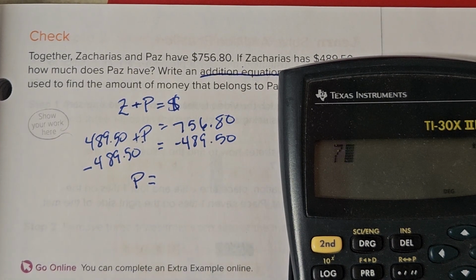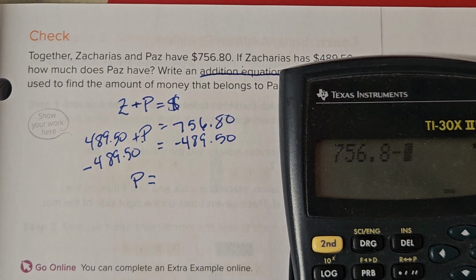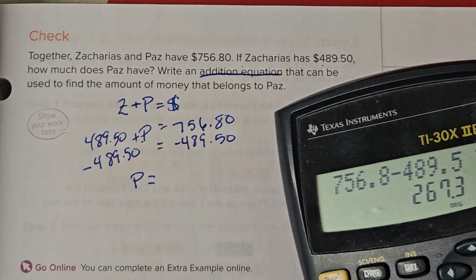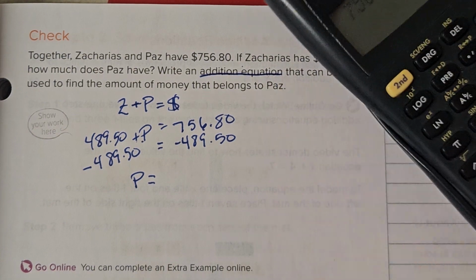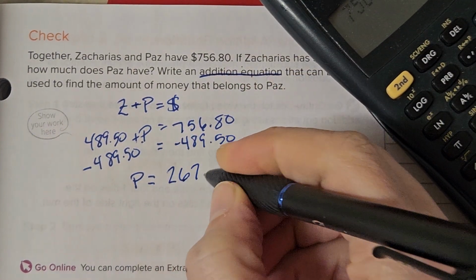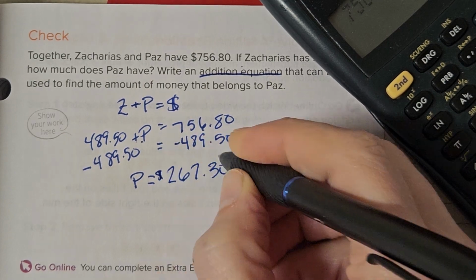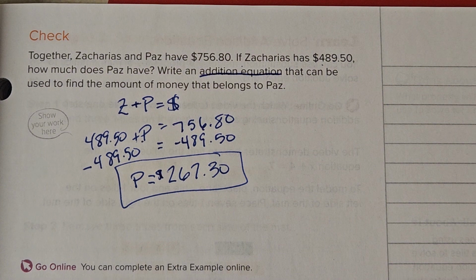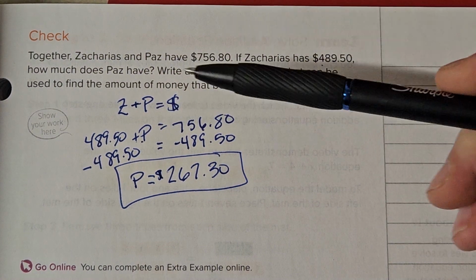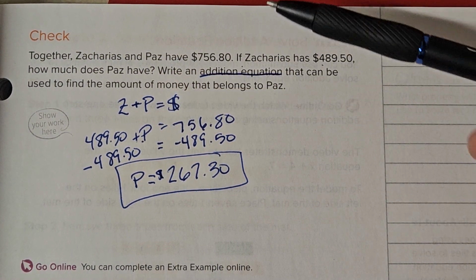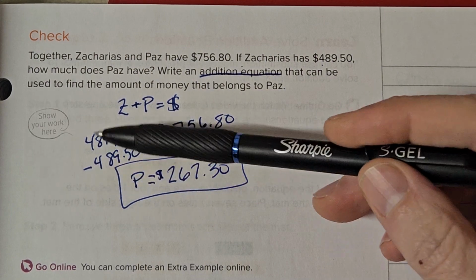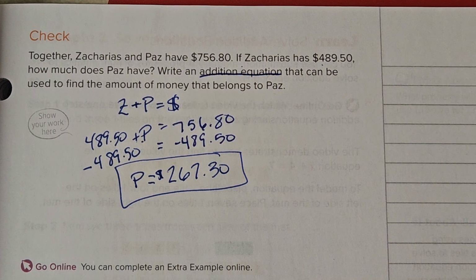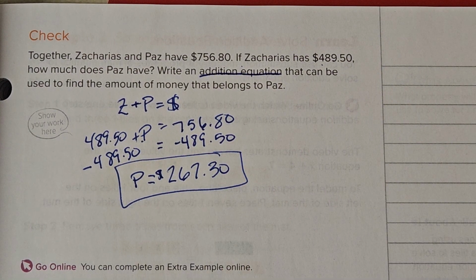Then we're going to have 756.8 minus 489.5, $267.30. $267.30. That's how much Paz contributed. Okay, so that's how you solve one-step algebra addition problems. You do the inverse operation, or the opposite thing you see happening to the variable. And that's how you write addition equations.